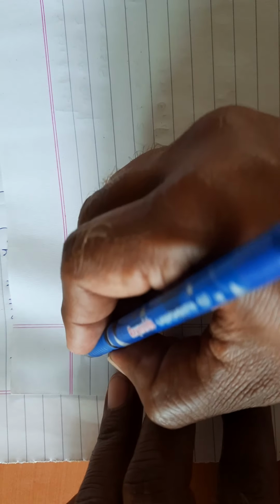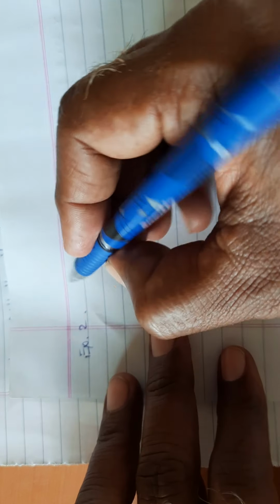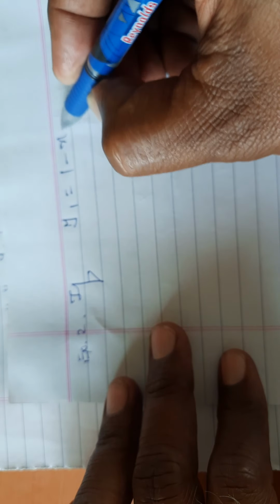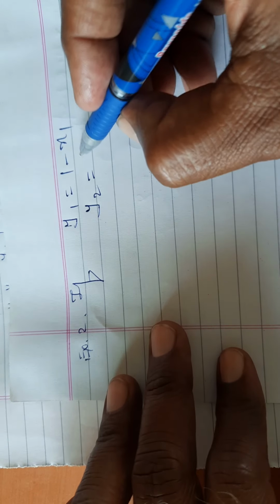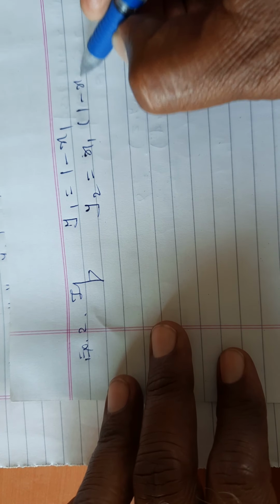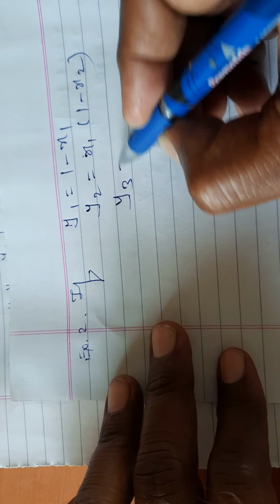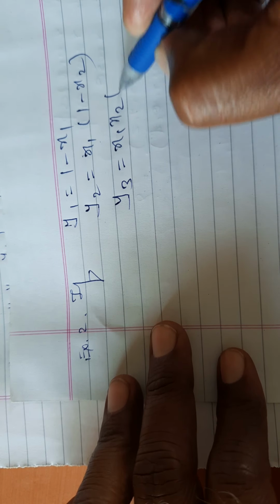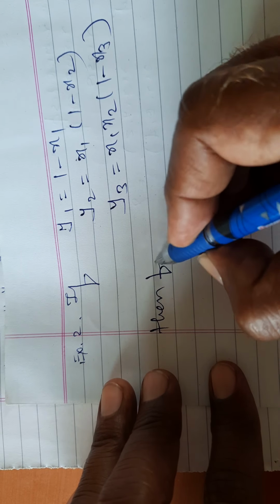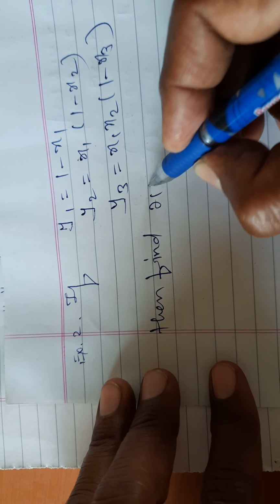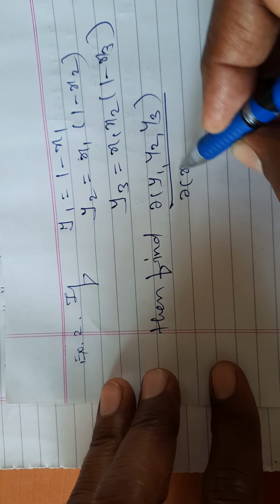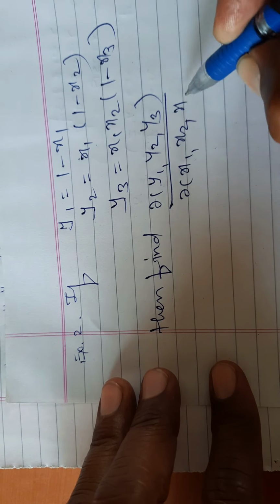Next example: if y1 equal to 1 minus x1, y2 equal to x1 into 1 minus x2, and y3 equal to x1 x2 into 1 minus x3, then find the Jacobian of y1, y2 and y3 with respect to x1, x2 and x3.